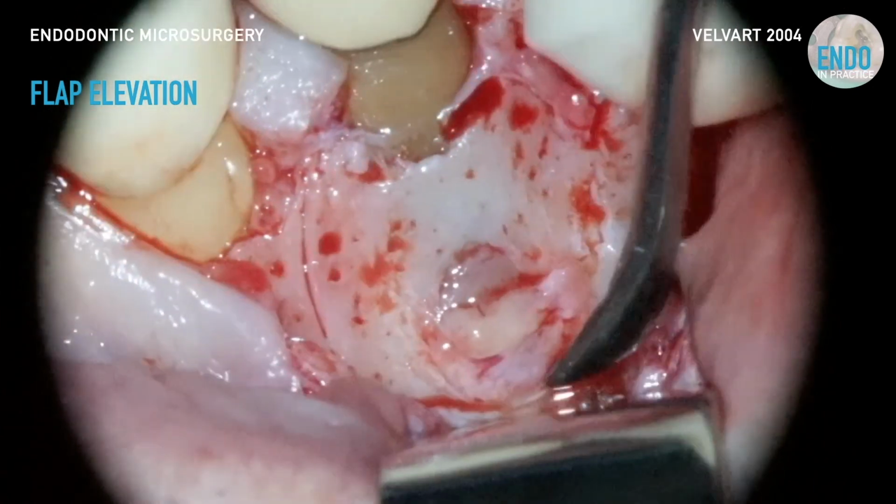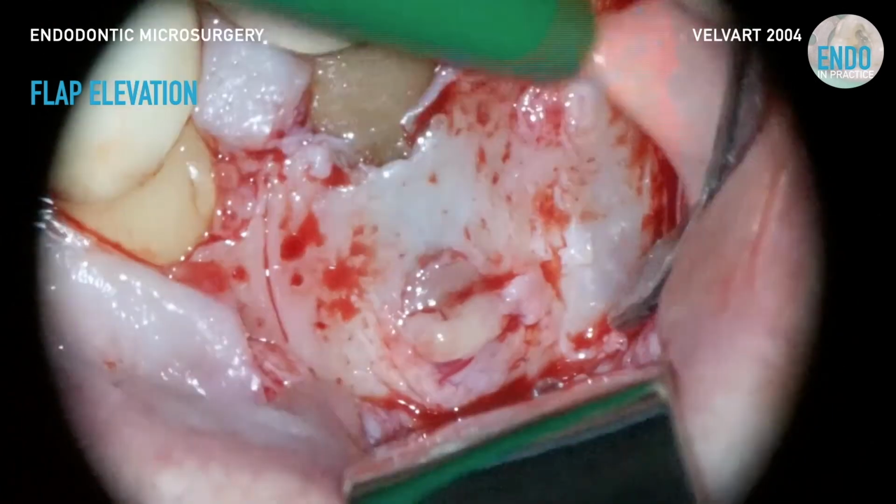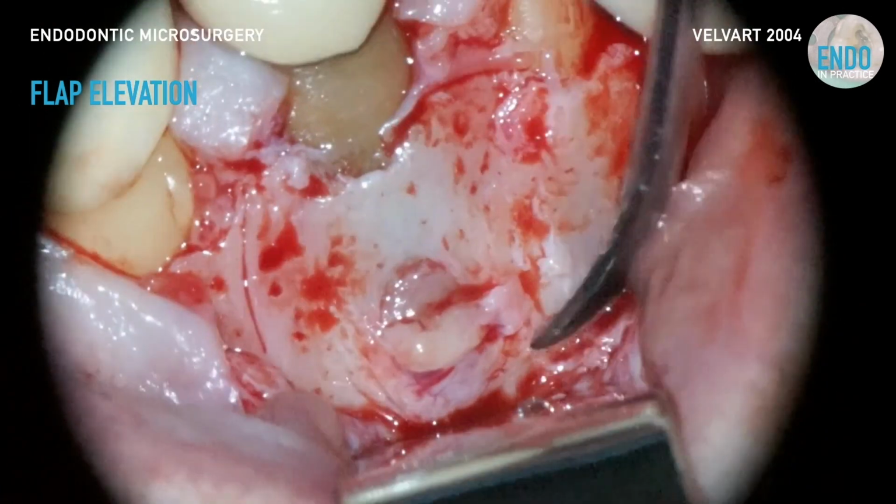Sometimes you'll have to dissect the lesion from the flap because it's perforated the labial plate, and that's quite common. But you just want to get a sound tissue margin for your retractor to rest on rather than resting it on soft tissue. And as you saw earlier, then start to remove that little soft tissue lesion from its crypt.